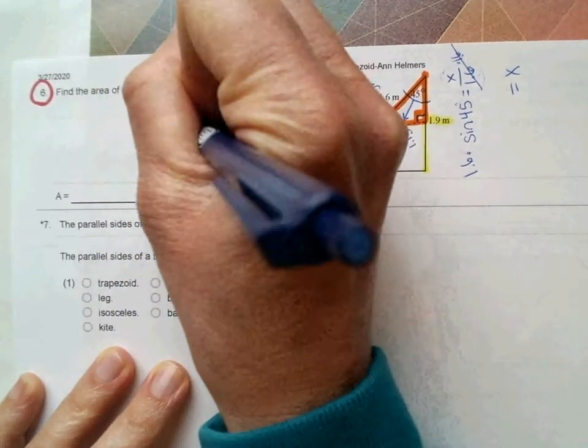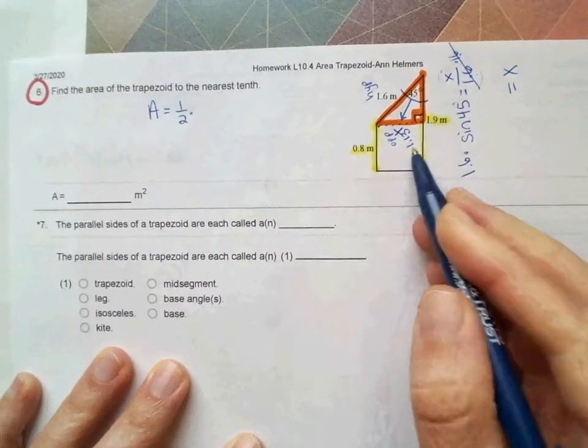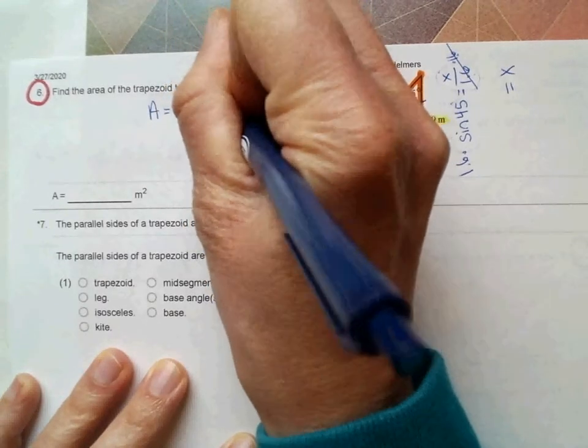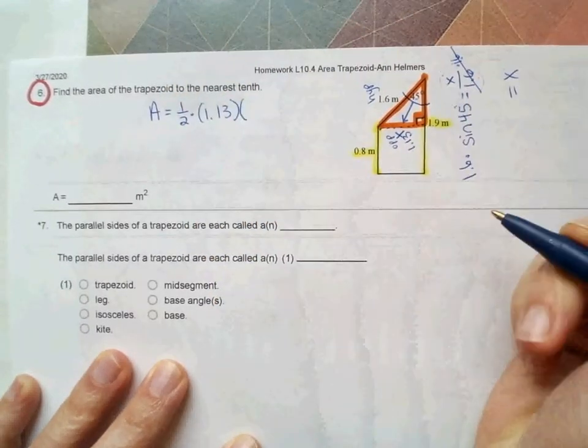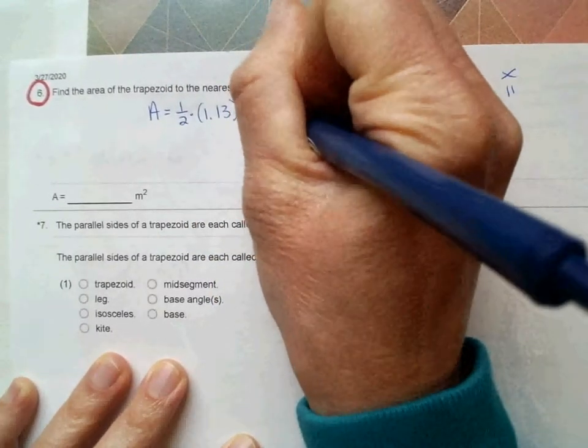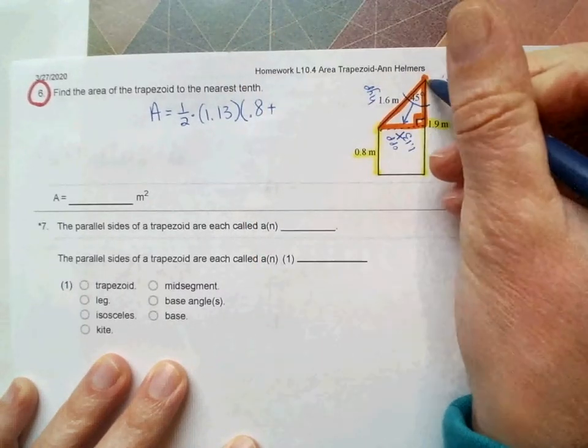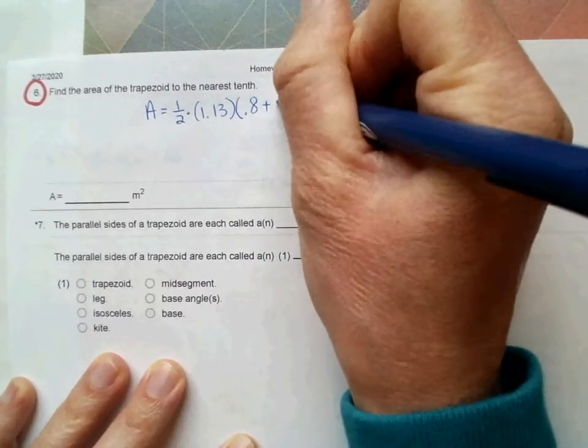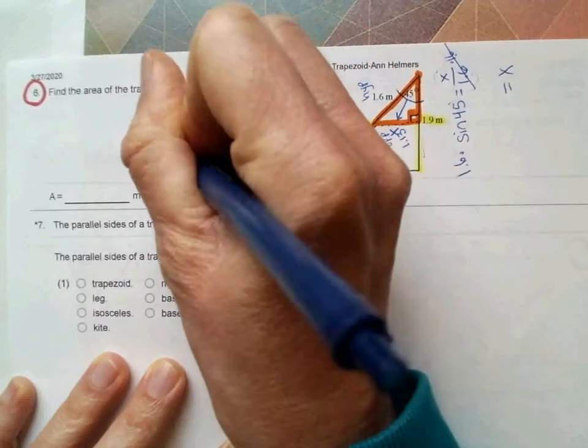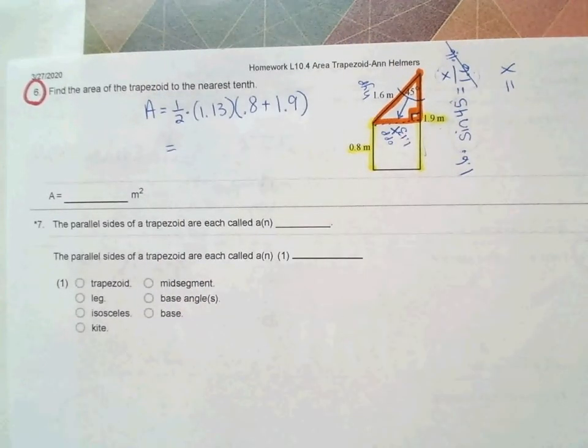I now have the height. So A equals 1/2 times the height, which is that 1.13, times base 1 plus base 2. So 0.8 plus, and then the yellow base was 1.9. All right, and now you would type that all in on your calculator.